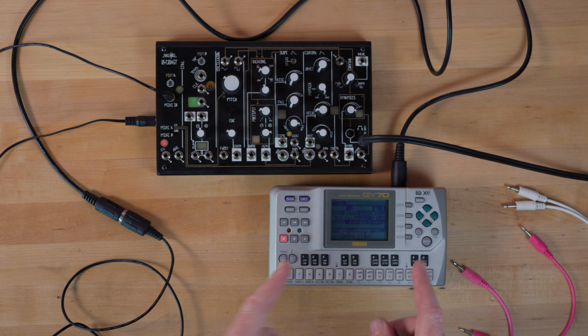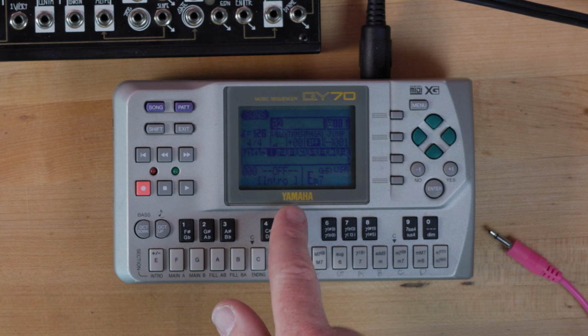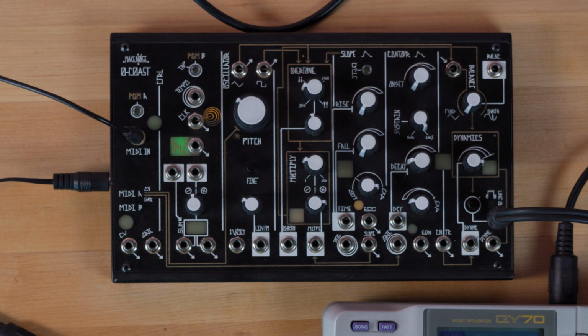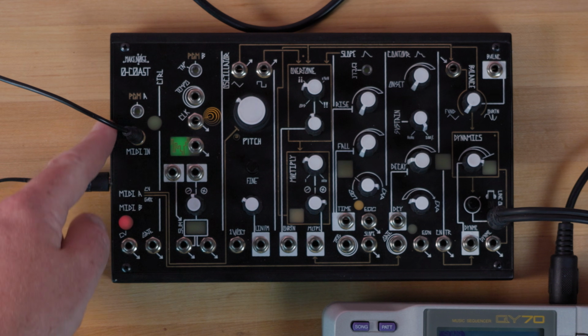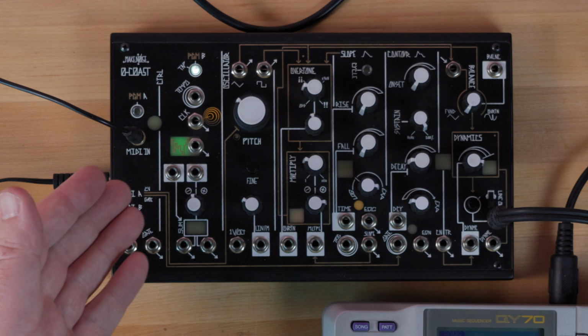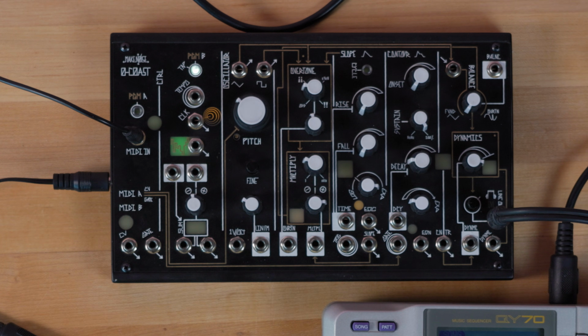This one requires a MIDI controller and an O-coast. I've got the MIDI output from the Yamaha QY70 patched to the MIDI input on the O-coast. I will press Program A and Program B together, entering into the O-coast's Arpeggiator mode.